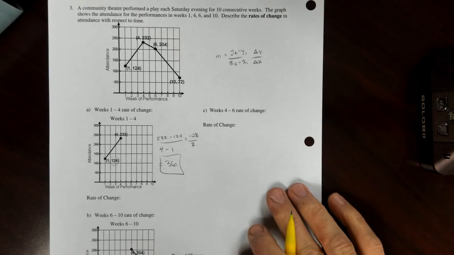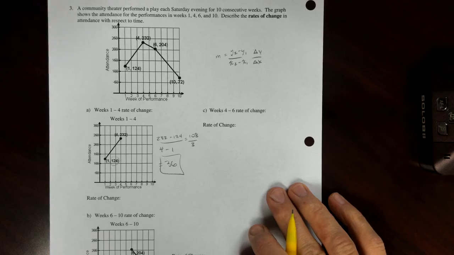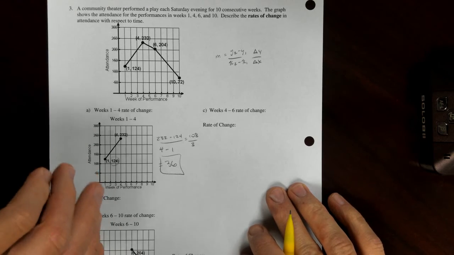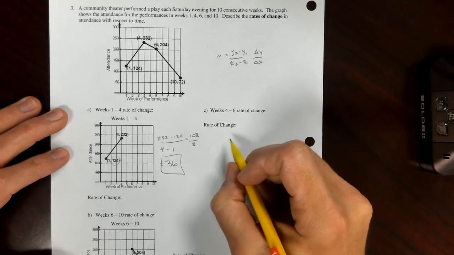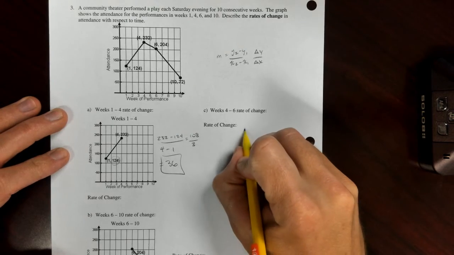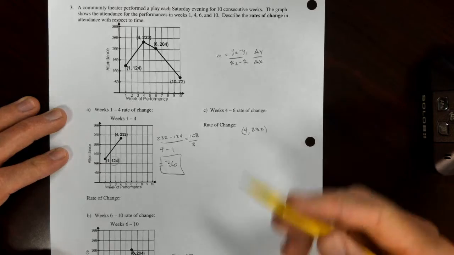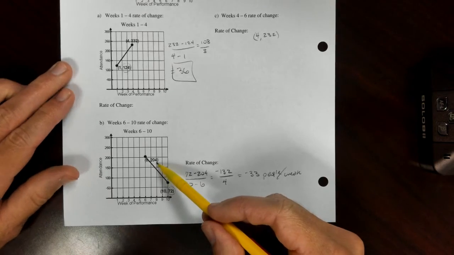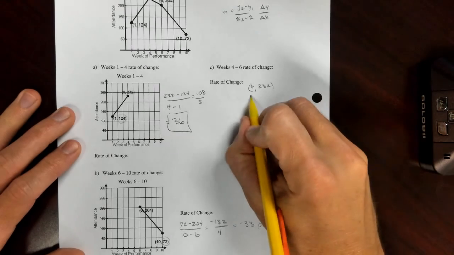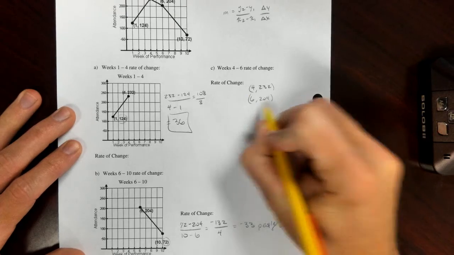Okay, let's go back up to number 6. C asks for the rate of change between weeks 4 and weeks 6. So week 4 is going to be 4, 232. Okay, week 6 is going to be right here at 6, 204. Alright, so here we go.